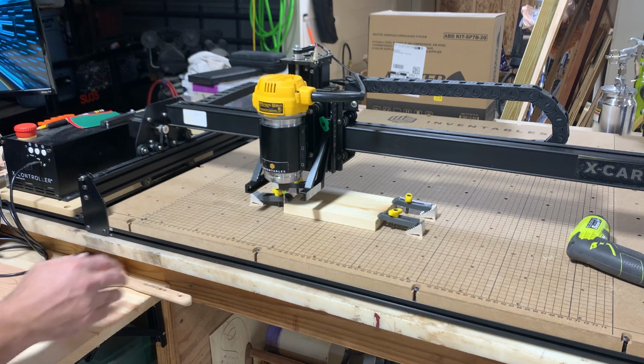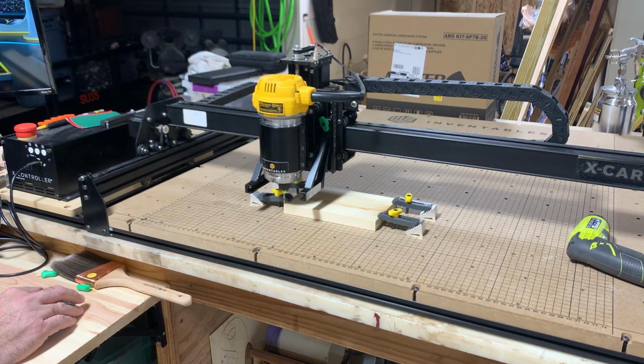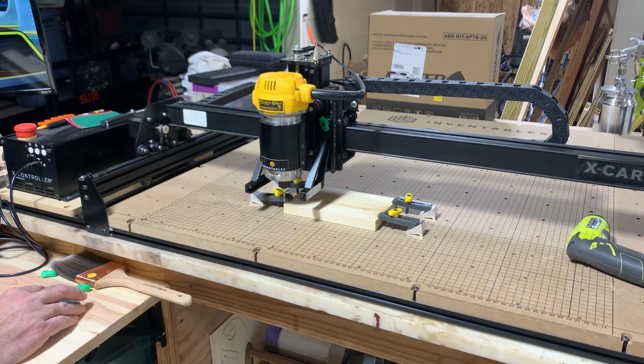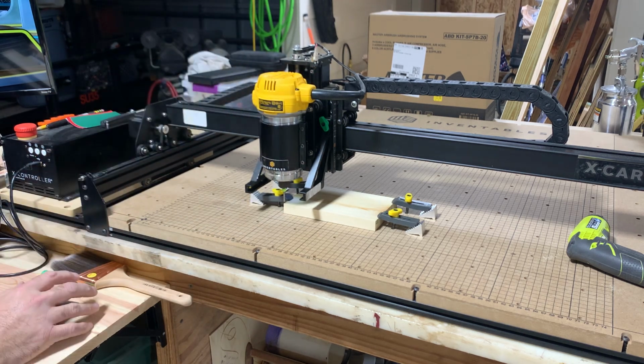I'm manually using this corner as my starting position, so you hit use new position, raise bit. We're going to skip the dust collection, turn it on, and let's see what happens.